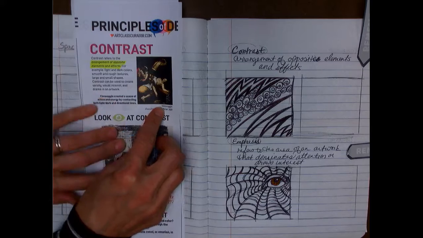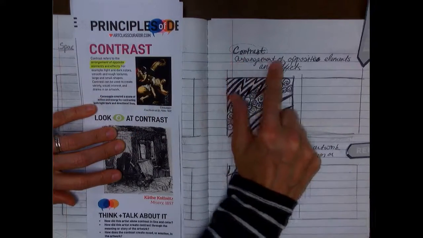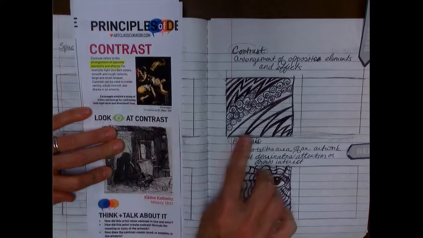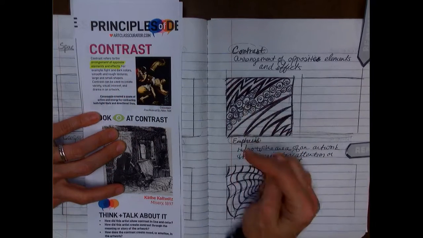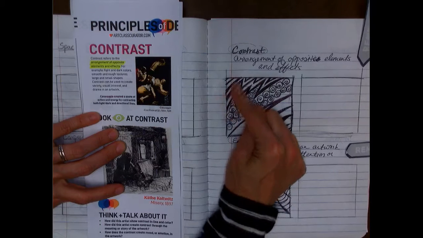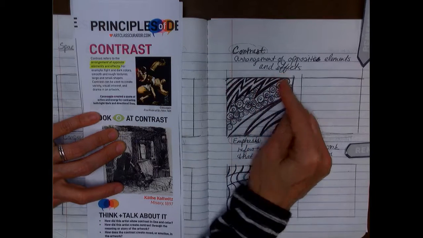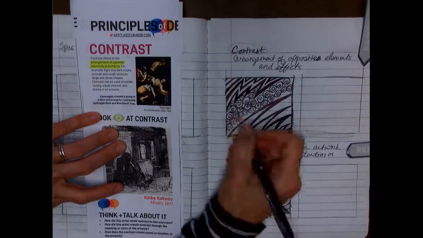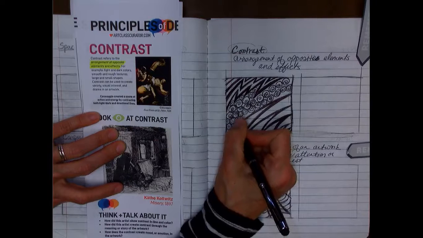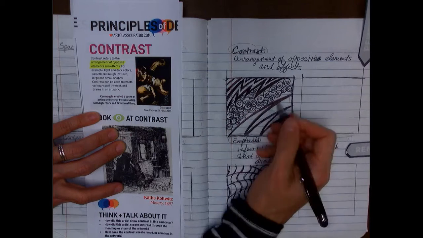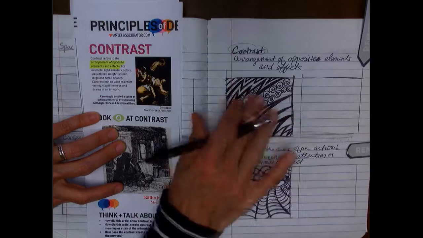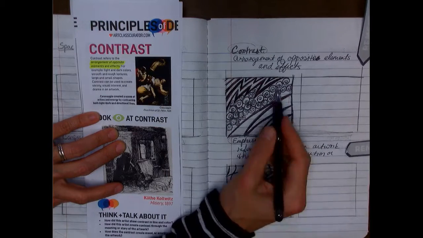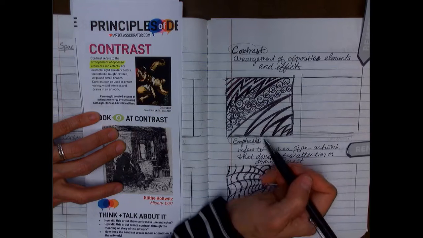So here I have contrast, arrangement of opposite elements and effects. There I highlighted it. And so on this first drawing that I was working on, I used thick zigzag harsh lines and finer, smaller, thinner swirly lines. And then another really big zigzag so that I'm showing back and forth. I have the black and the white, kind of the gray in there too. Different kinds of lines to be able to create that.